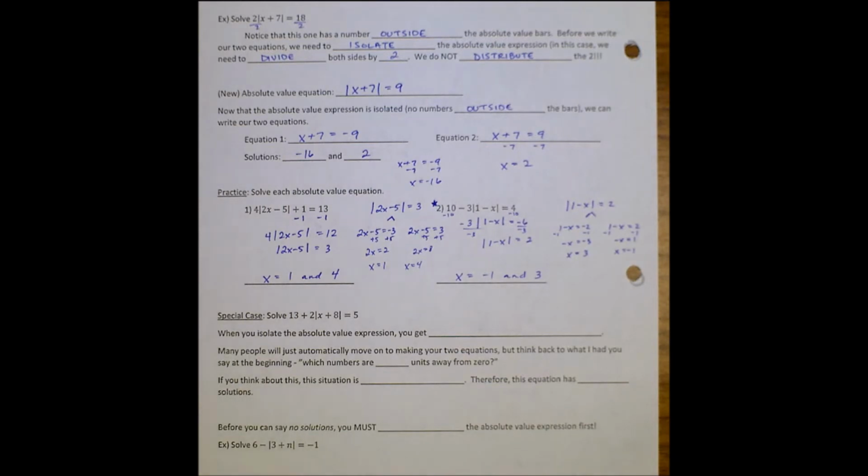Alright, so really the whole goal is to get the absolute value by itself and then solve for the positive and the negative possibility.